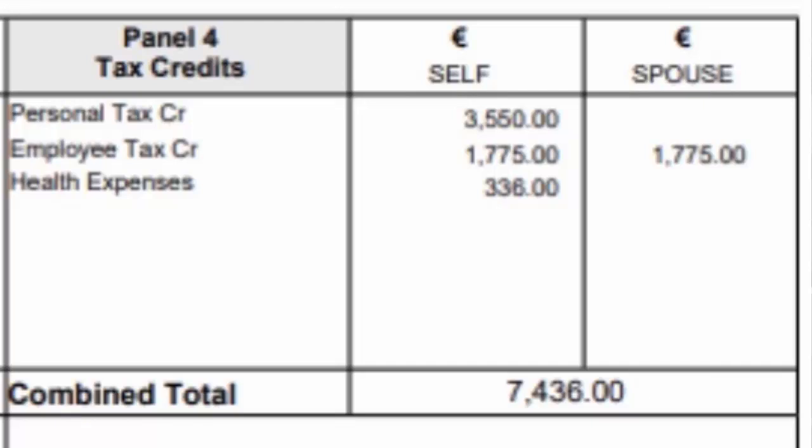Panel 4, as you can see here, and these examples outline all the tax credits you are receiving in the year of assessment. These credits are taken away or reduce your tax liability. Please note that tax credits are restricted to tax due. Tax credits reduce the amount of tax you pay.